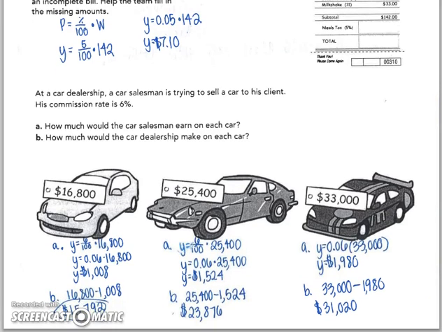So we take our total selling price for the car, and we subtract our commission from it, and that tells us how much the car dealership would make. So the car dealership makes $15,792 on the first car, $23,876 on the second car, and $31,020 on the third car.